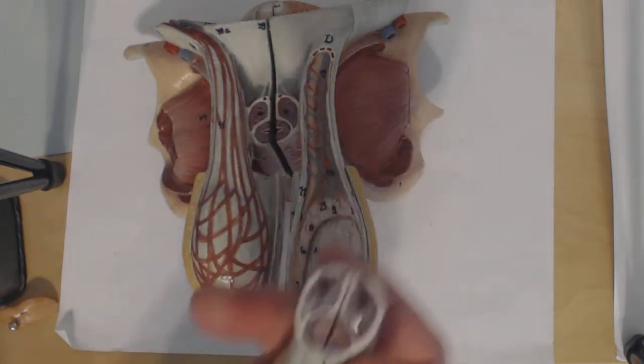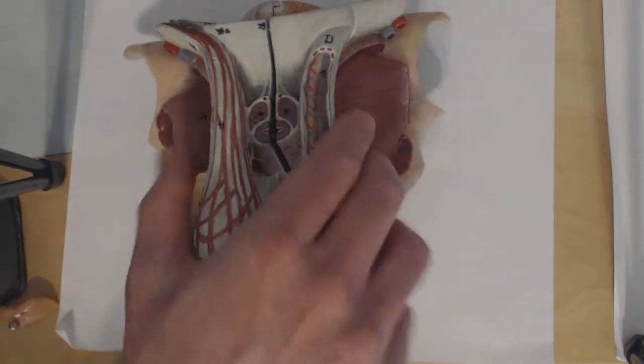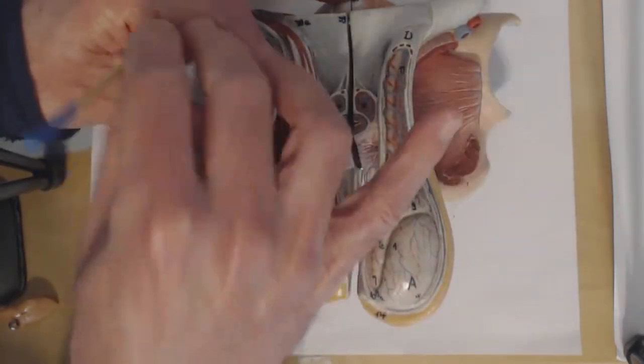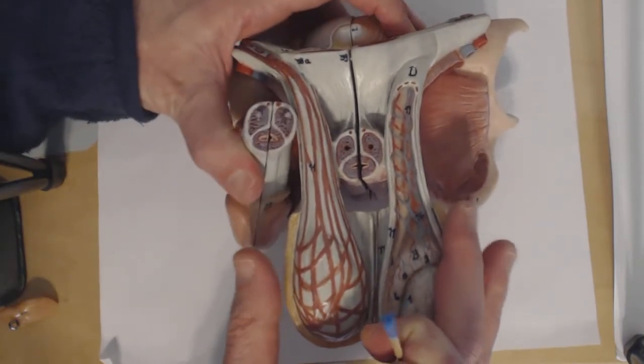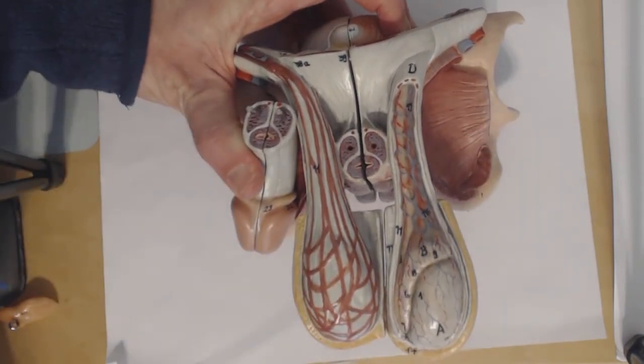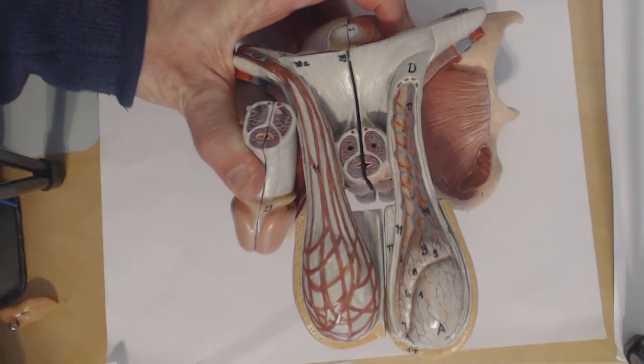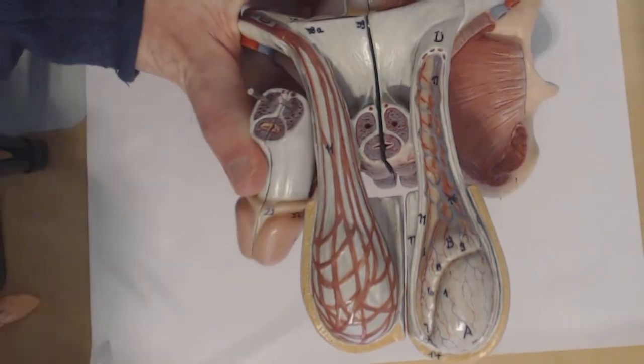Then we can actually remove this and look sort of inside. Again, you can see that the interior of the penis is basically composed of three columns of tissue. Let's zoom in on this.